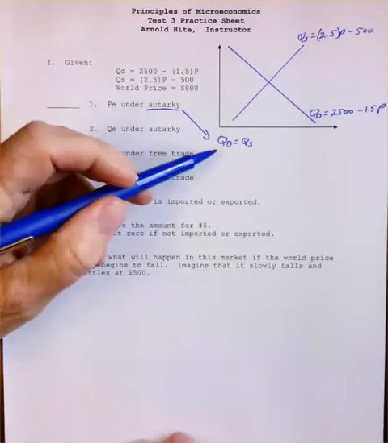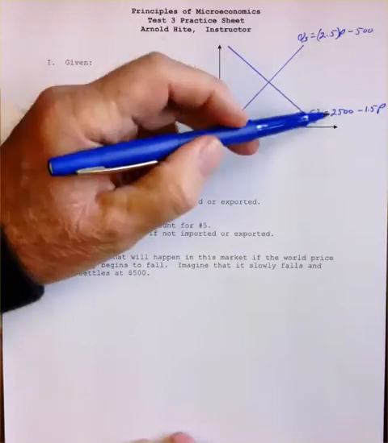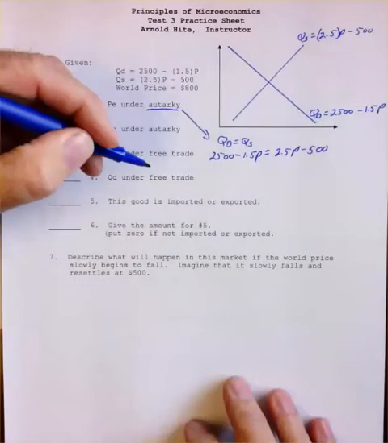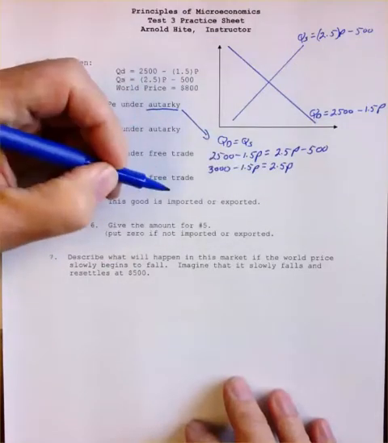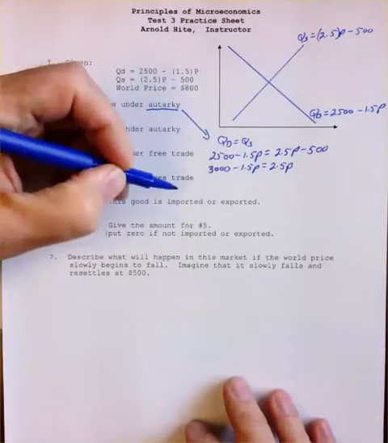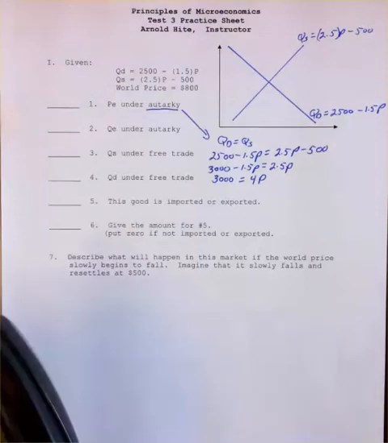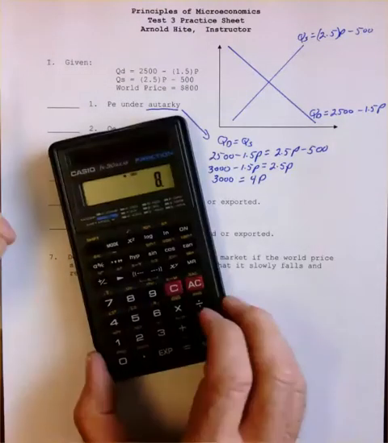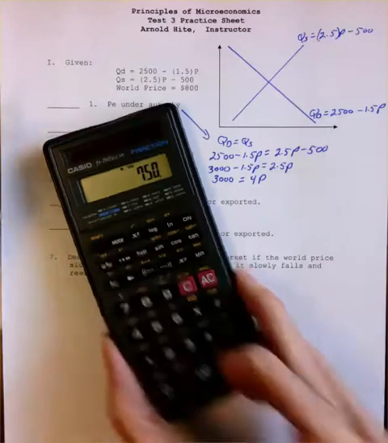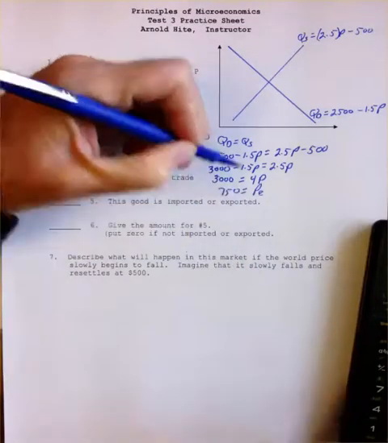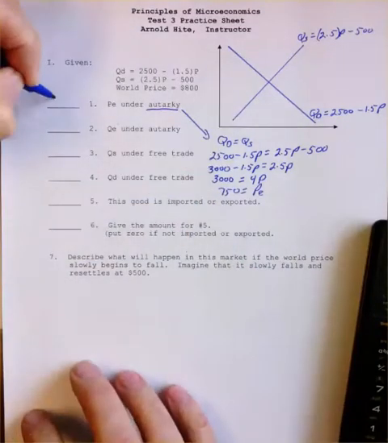First you set quantity demanded equal to quantity supplied. Then you substitute for what these things are. Then the next thing you do is you add 500 to both sides. Then the next thing you do is you gather up all the p's on the right side. And then finally all you do is divide both sides by 4. And I get an equilibrium price of 750. So that 750 goes right here.